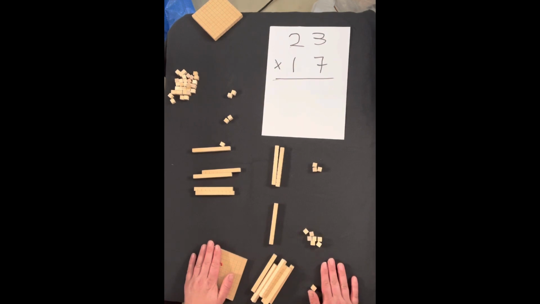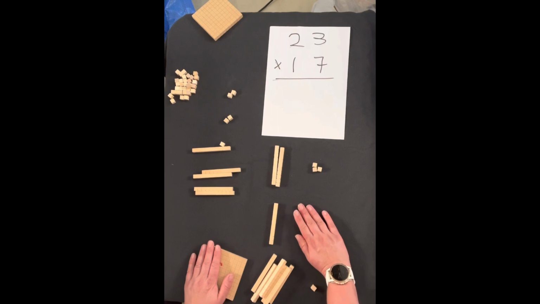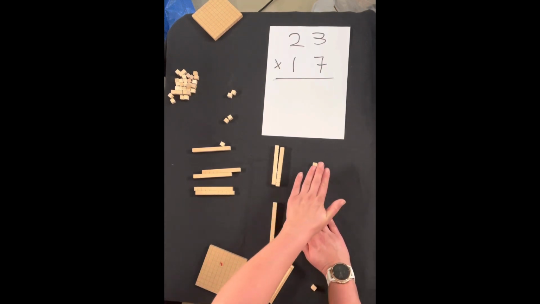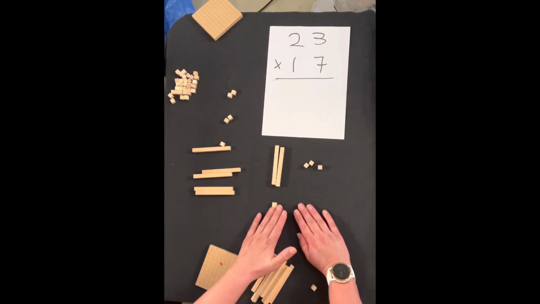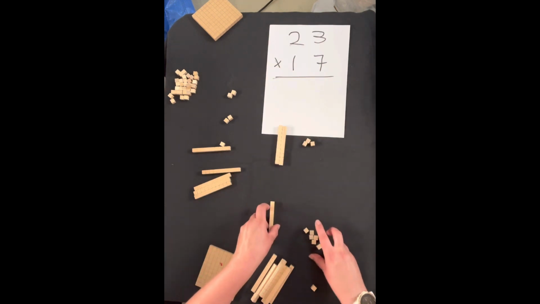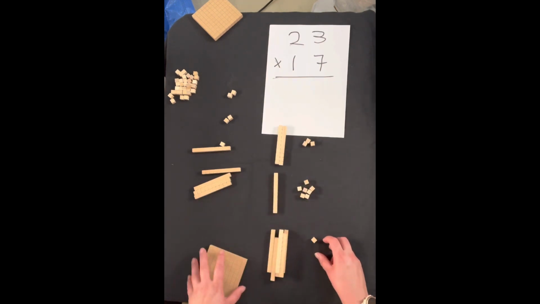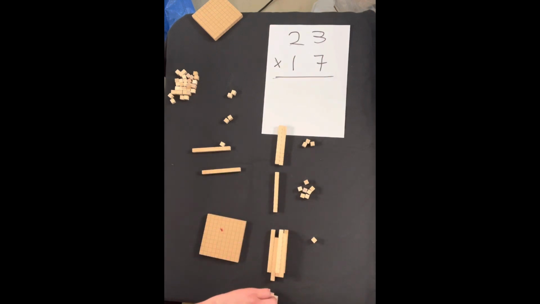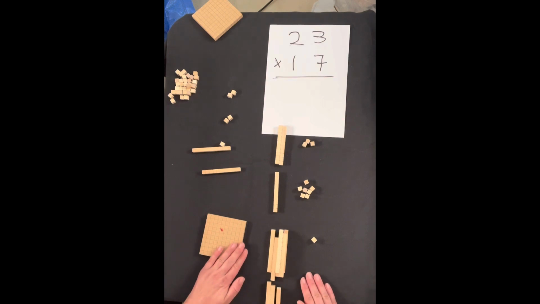What needs to happen next is we've done our units, so now we're just dealing with our tens. I have 3 groups of 10 first to make. I move all this up. I have my 3 groups of 10, 1, 2, 3, that go in my tens column, and I've got nothing to carry over.